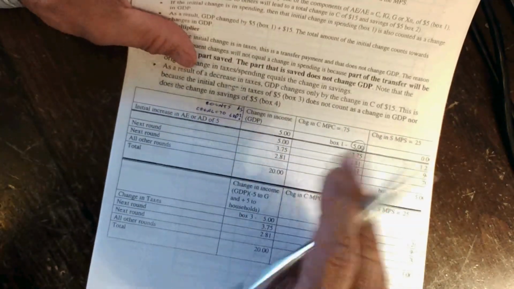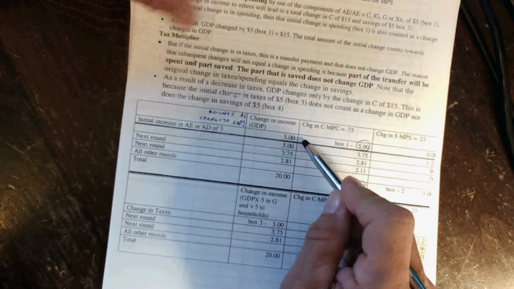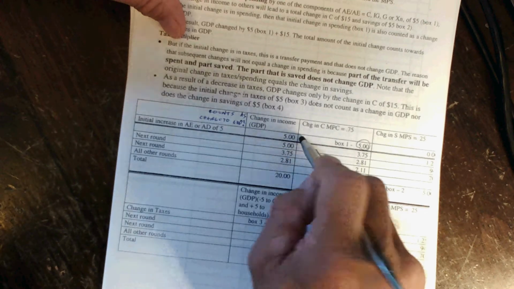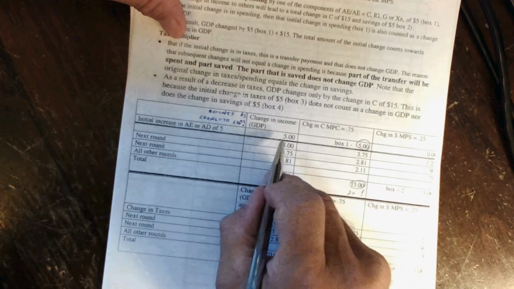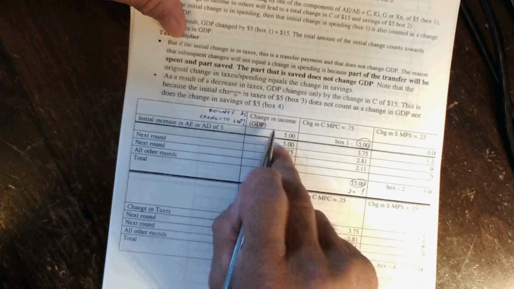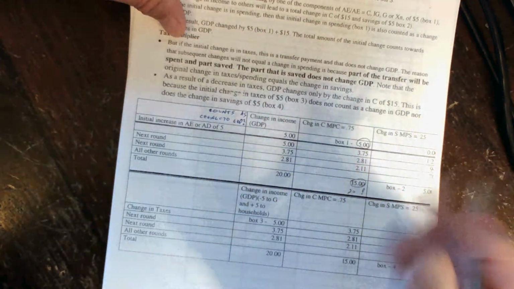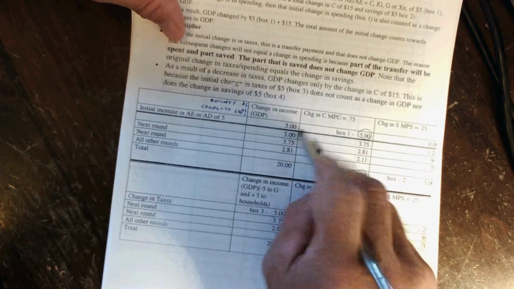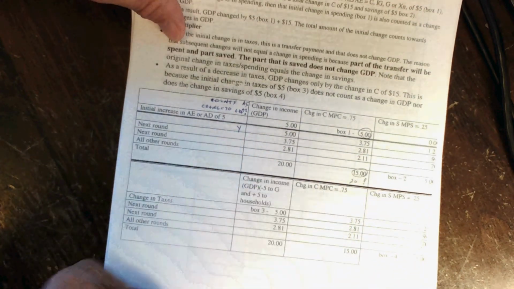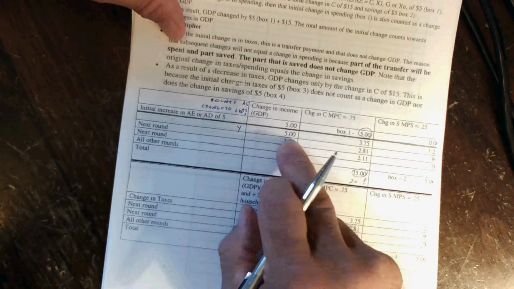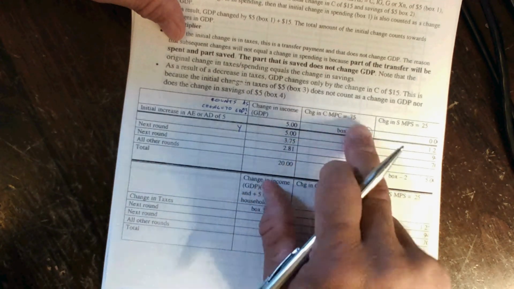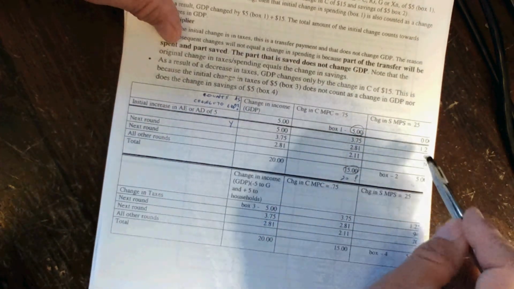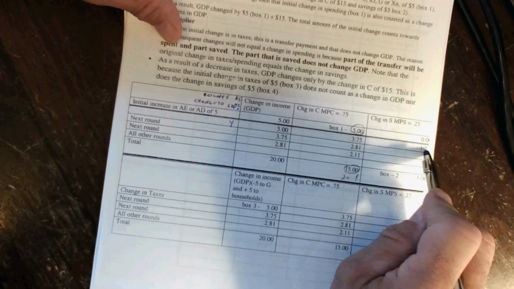So here's our initial change in spending of 5. Does it count? It's going to count as income. One person's expense is another person's income. So this is the change in income that results from the government, say, spending 5, a change in aggregate expenditures. Does the initial change in spending count as part of GDP? The answer is yes. Now, when someone catches $5, they're going to spend 75% of that, and 75% of $5 is $3.75. And they're going to save 25%, which is $1.25.